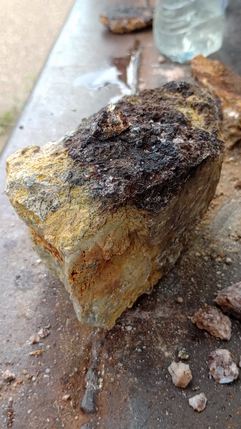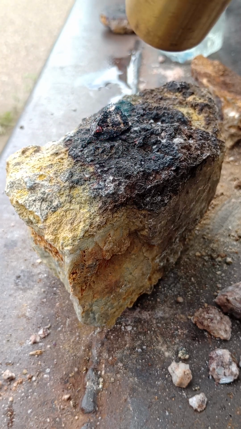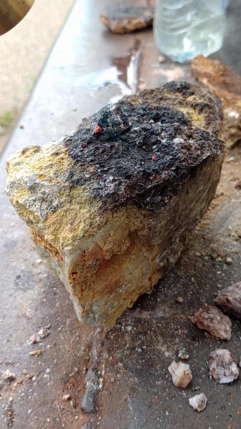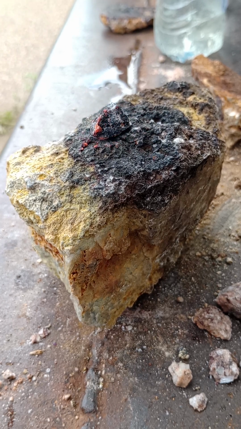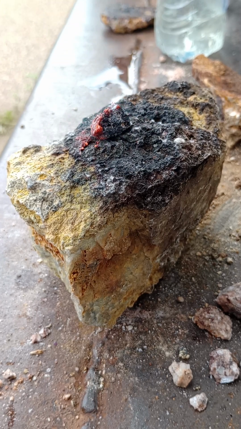Now, this is the same mercury telluride. We can give it the same heat. Get that same bubble action going before we let it cool. You can see a metallic luster under the temperature. It looks really pretty.